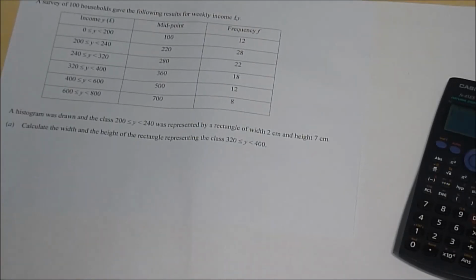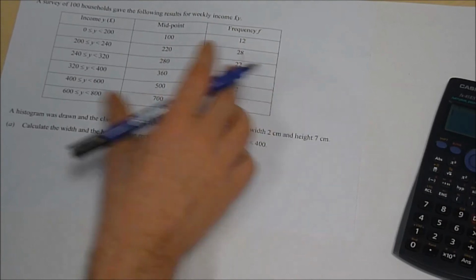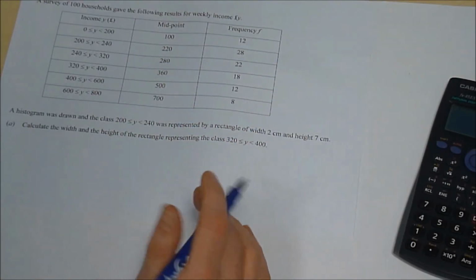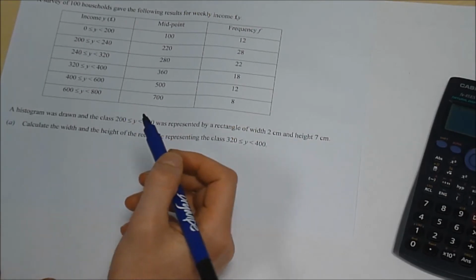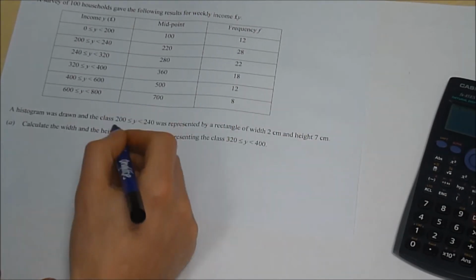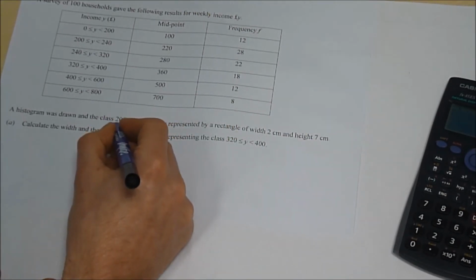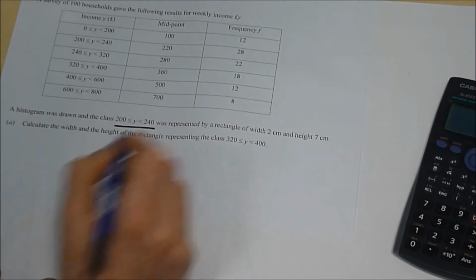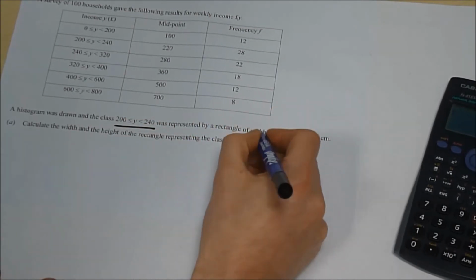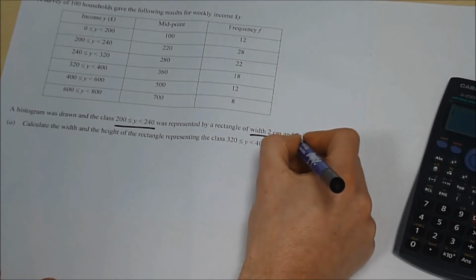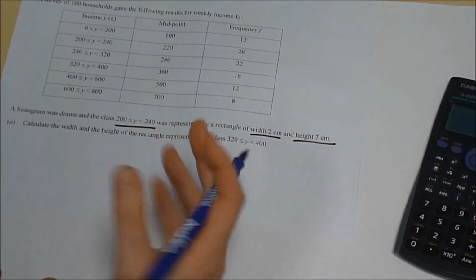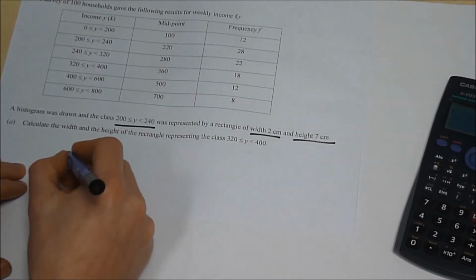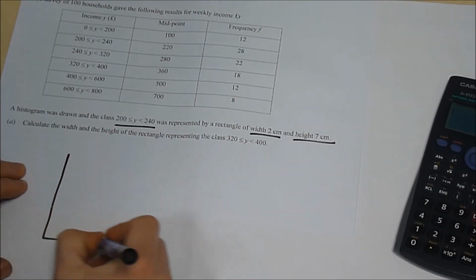Right, let's have a look at example 2 then. Now in this example we're given some information in the table and we're told that a histogram has been drawn, and we're given some information about it. So we're told that the class 200 to 240 was represented by a rectangle of width 2 and height 7. So I'm going to draw a picture of what the bar looks like.